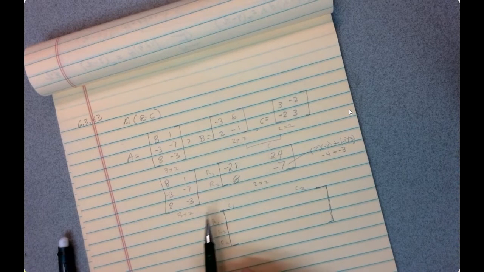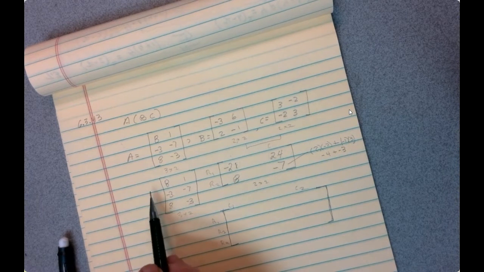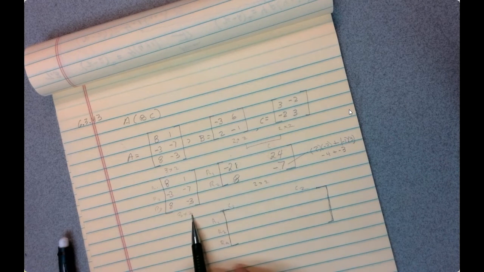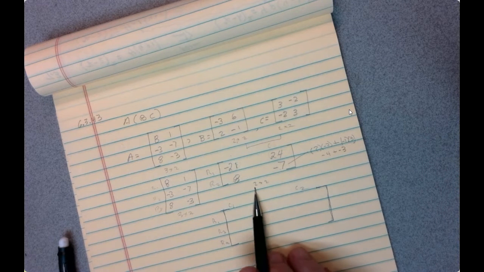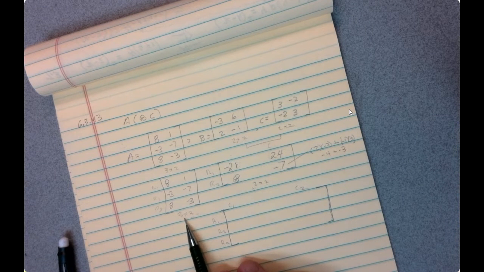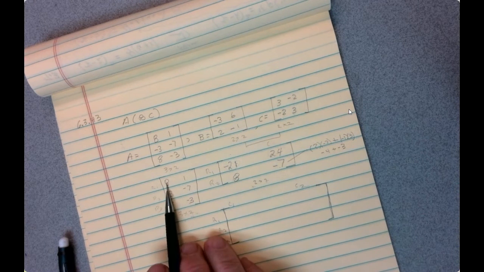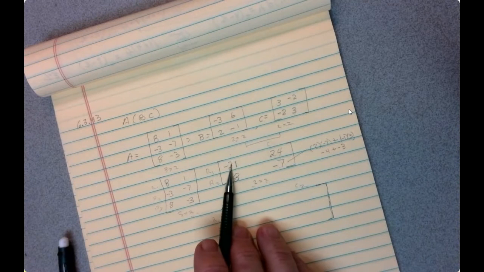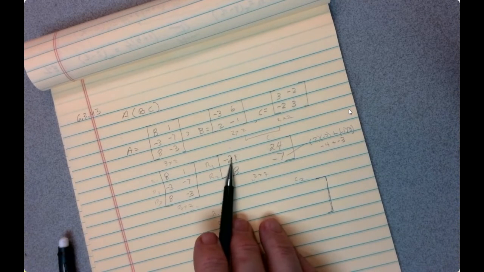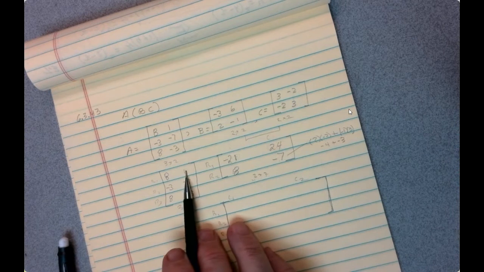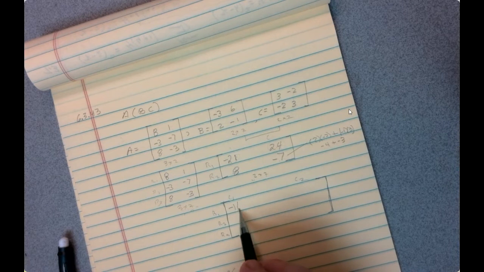Now, what about this? Is this defined? Well, this is a 3-row, 2-column matrix, and it's being multiplied by a 2-row, 2-column matrix. These inner values are equal, so the multiplication is defined. And the size of the answer matrix is going to be a 3-row, 2-column matrix. So let's see if we can do this. Ready? Now this is going to be 8 times minus 21, which is what? Minus 168. Minus 168 plus 8 is minus 160.